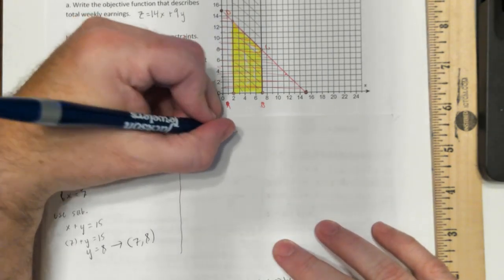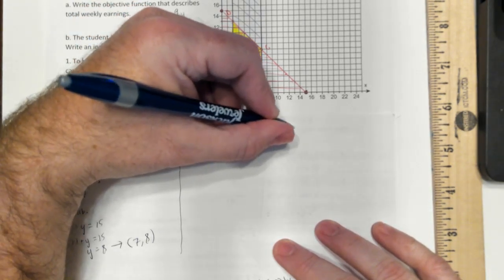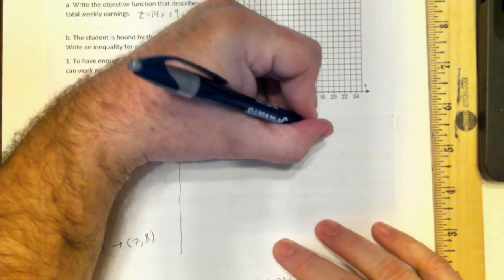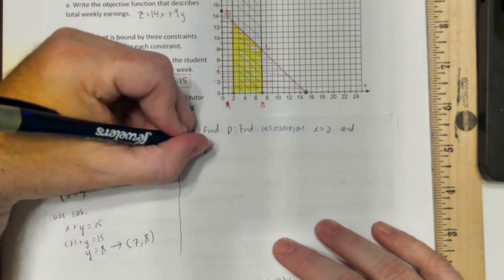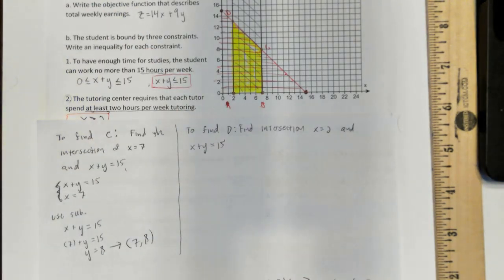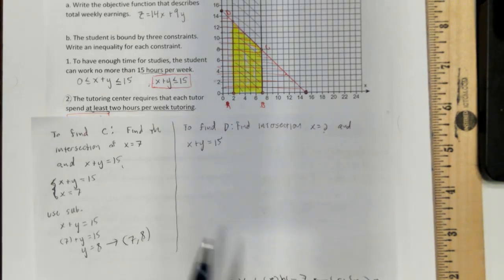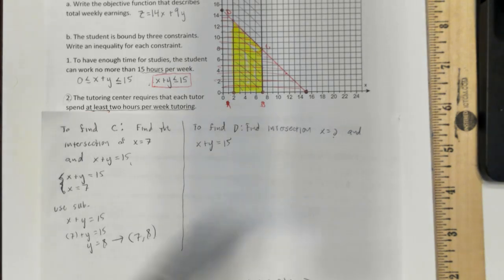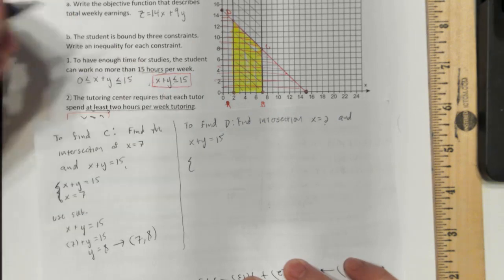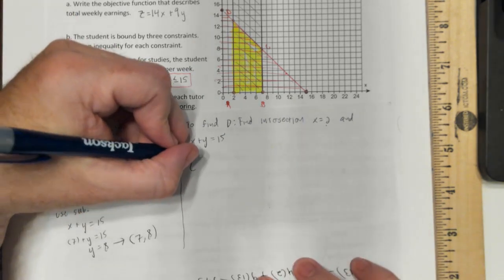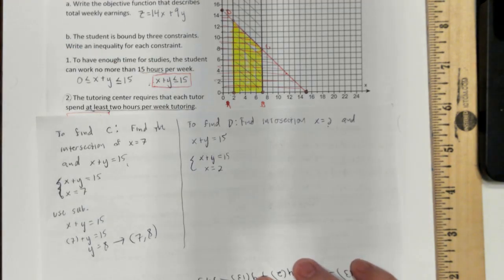And then to find the other intersection point, to find D, find the intersection of X equals 2, because that's what this line is, and X plus Y is 15. In this case, one of our lines is vertical or horizontal, so it makes it very easy. If two of your lines were diagonal, you would just set them equal to each other, just like a normal system of equations.